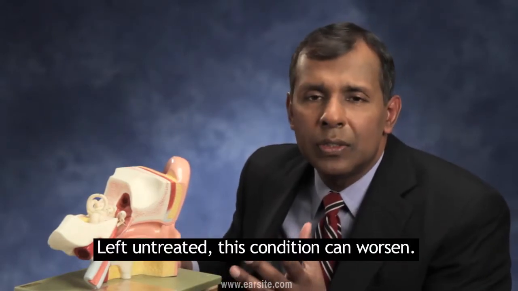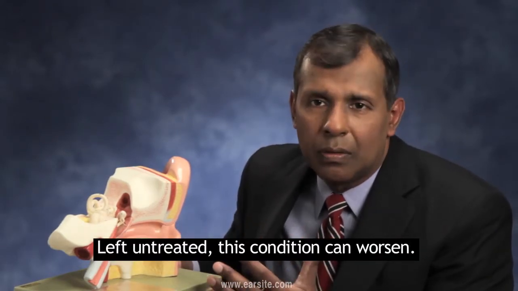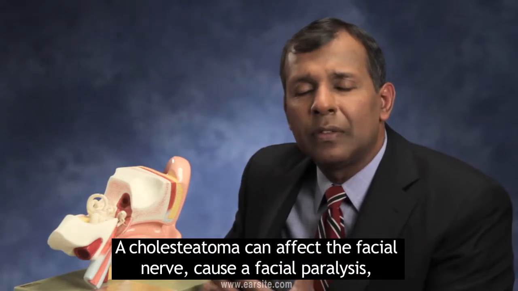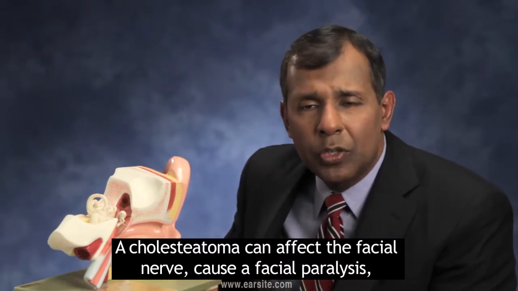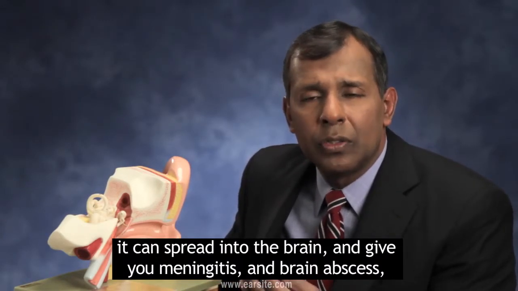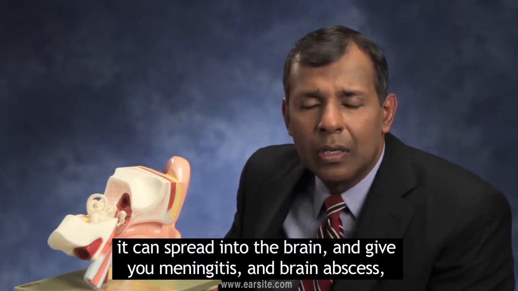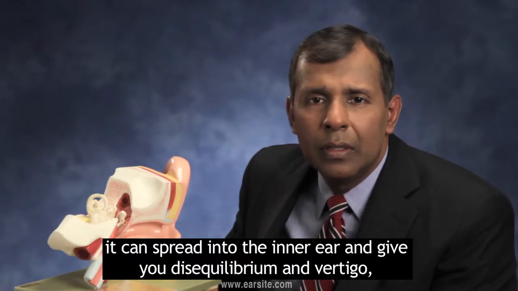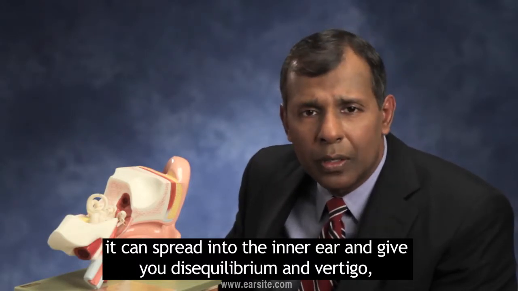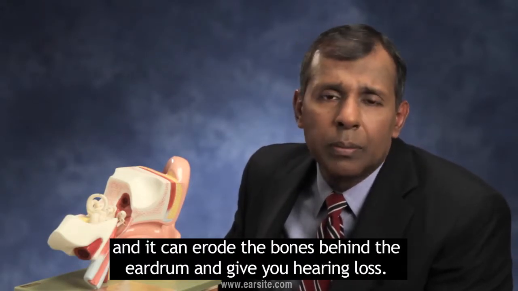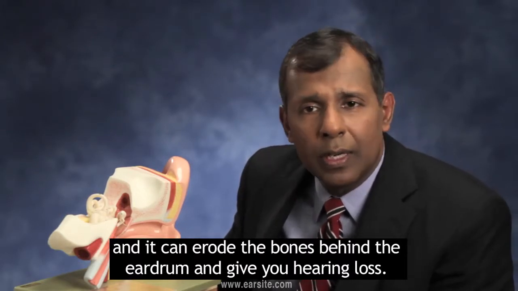Left untreated, this condition can worsen. The cholesteatoma can affect the facial nerve, cause a facial paralysis. It can spread into the brain and give you meningitis and brain abscess. It can spread into the inner ear and give you disequilibrium and vertigo. And it can erode the bones behind the eardrum and give you hearing loss.